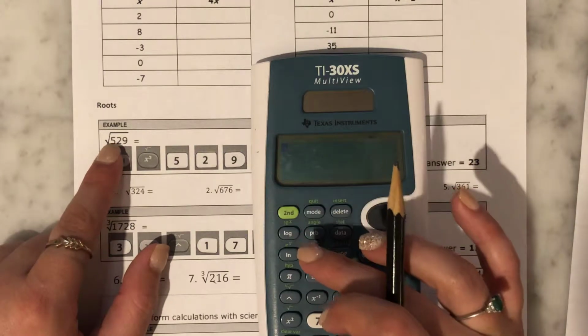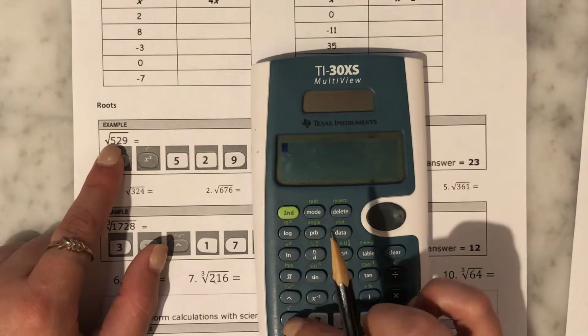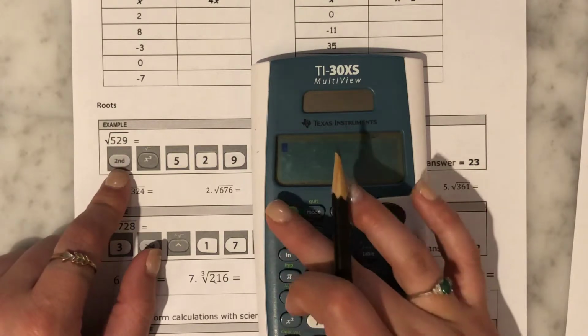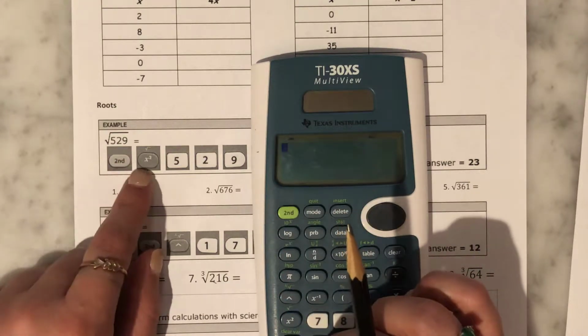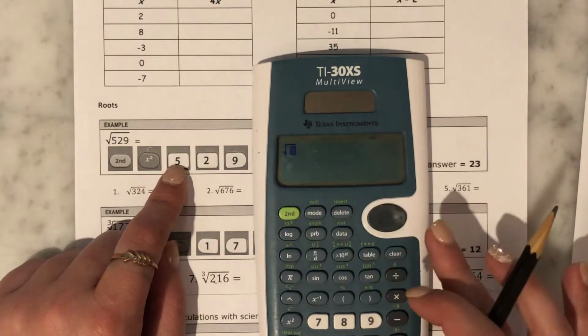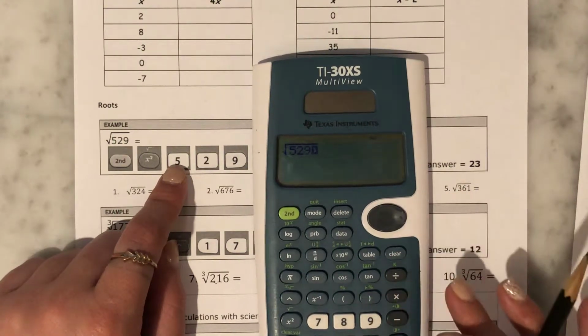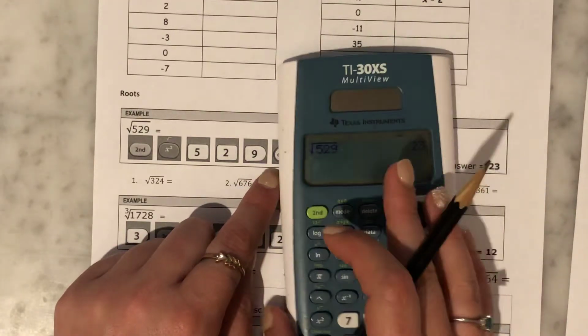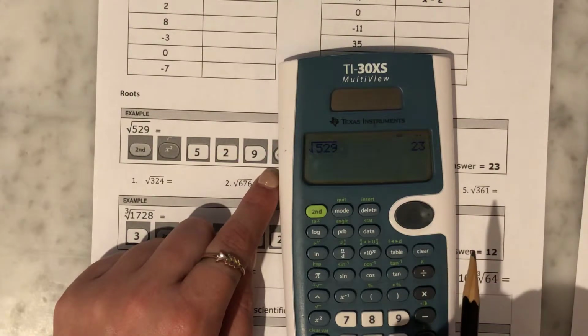Okay, so I need the square root button, which is right above the x squared. So I have to press that second key first, and then the x squared button. And now I see the square root symbol, 529, and then enter. And I get 23, which is what the correct answer should have been.